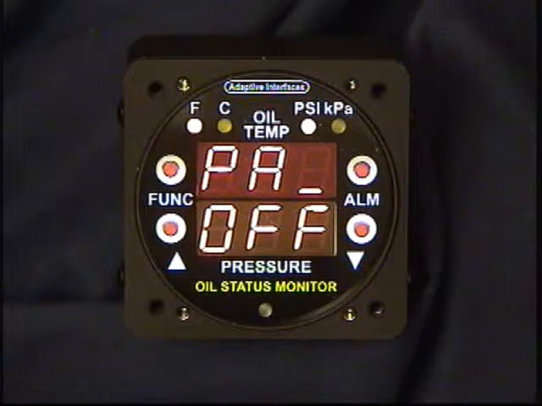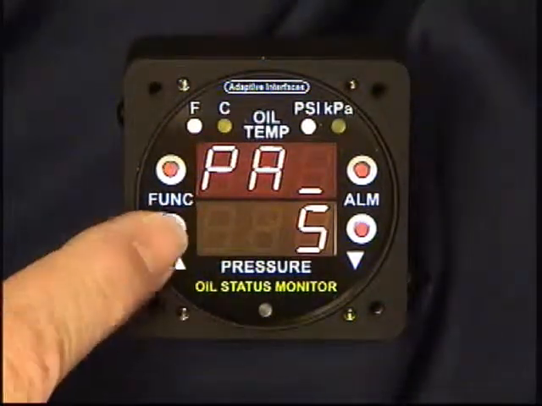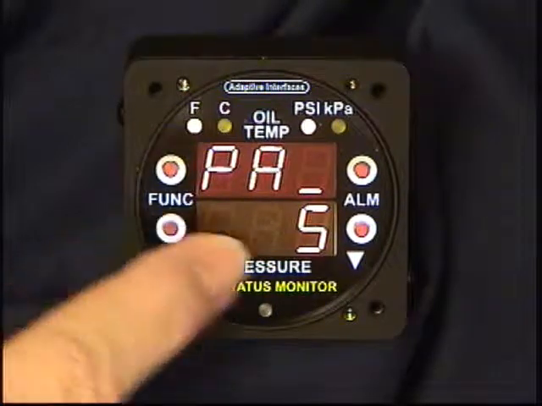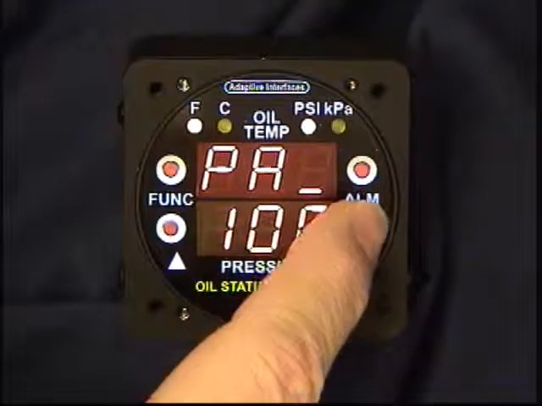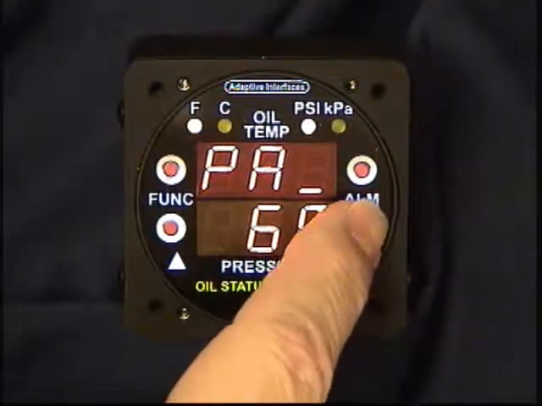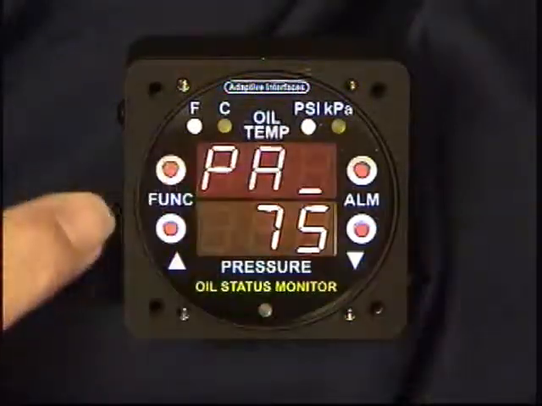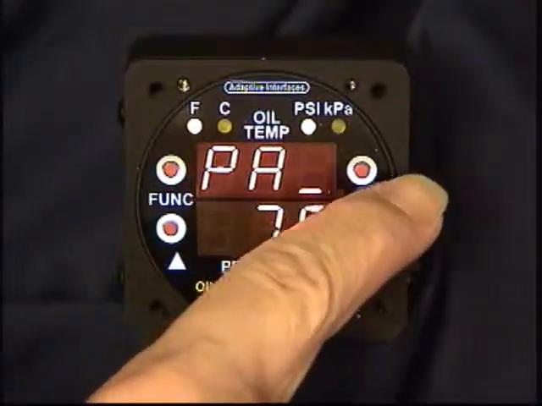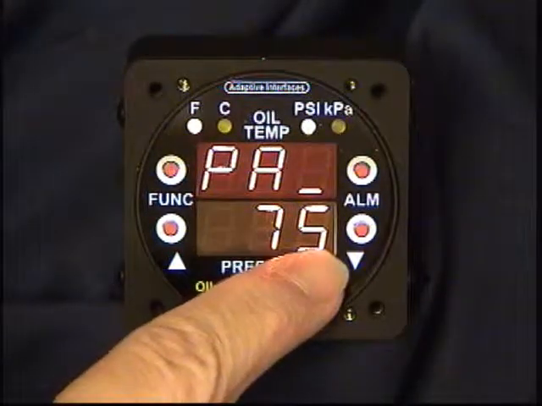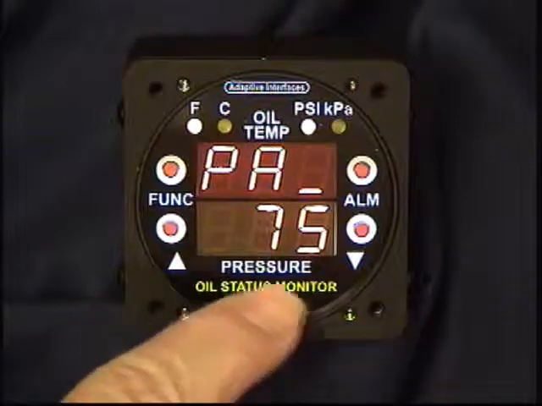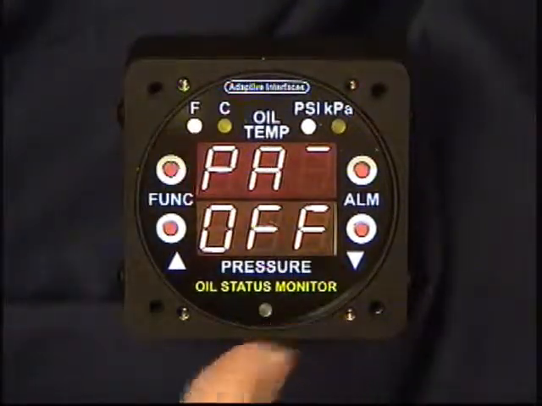Next alarm is a low pressure alarm. Right now it's set to off, but it can be set anywhere from 5 psi, if we tab down, to 100 psi in 5 psi increments. Now we can advance to the next function. As long as we don't hit the enter button or the alarm button, this value will not be entered into the instrument. It will go back to the default or the last value that it was set at, which was off. So we can advance to the next function.